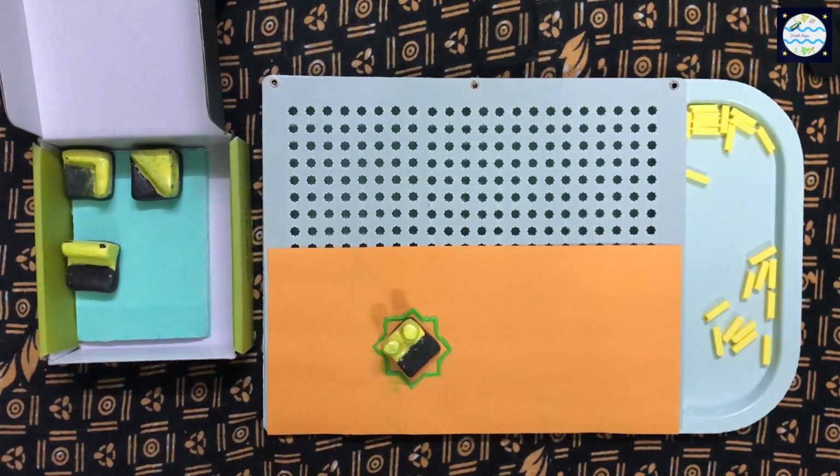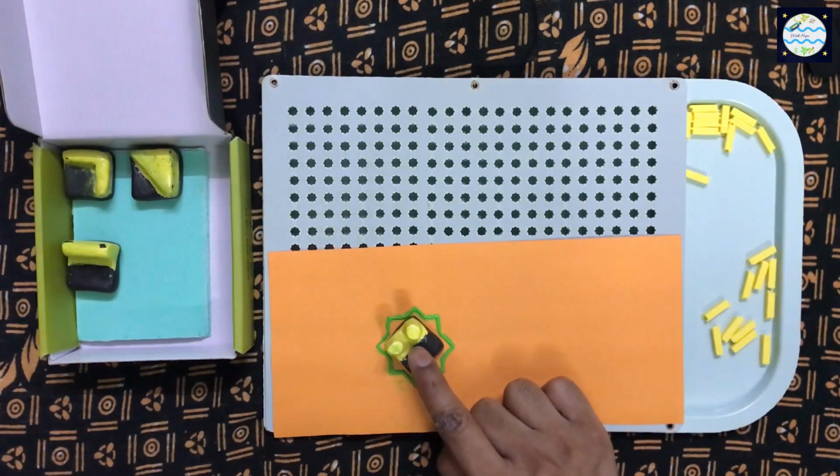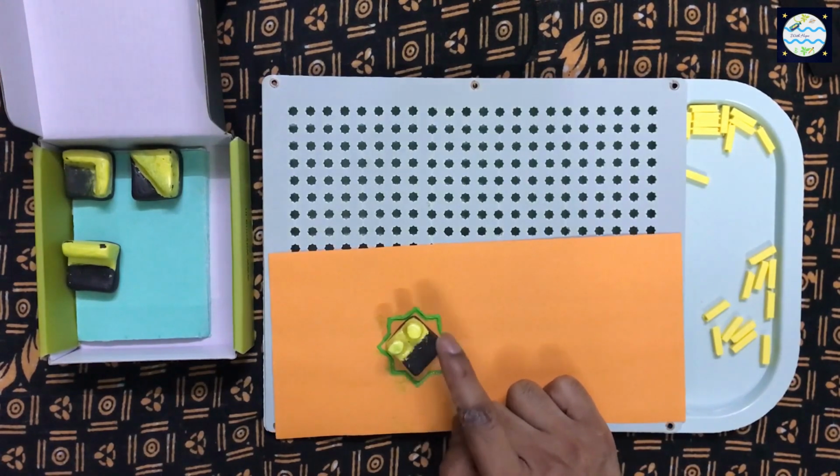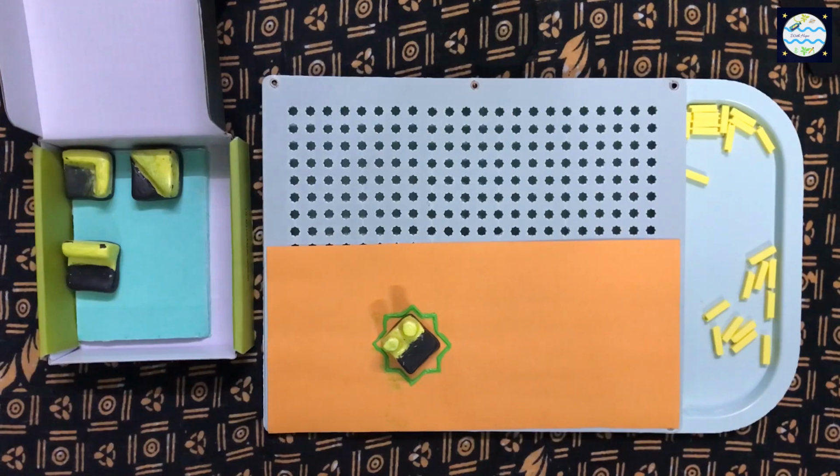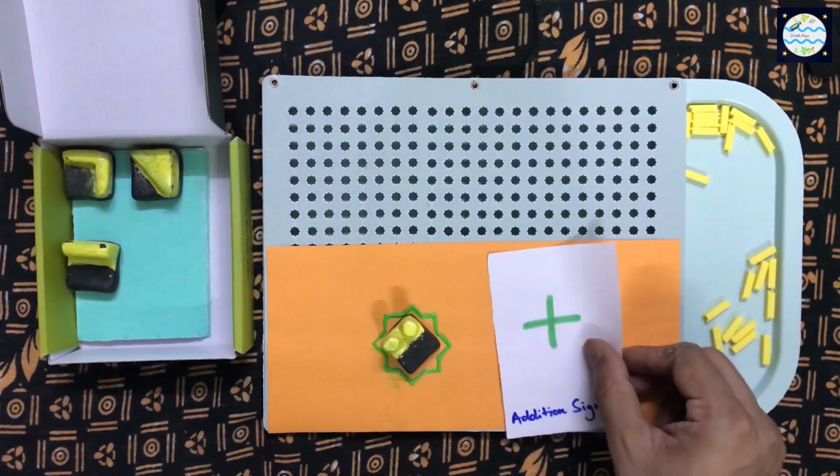In this video, we begin by exploring how to represent mathematical operators on the Taylor frame. This configuration of type A with this raised shape on top represents the mathematical operation of addition, the plus sign.